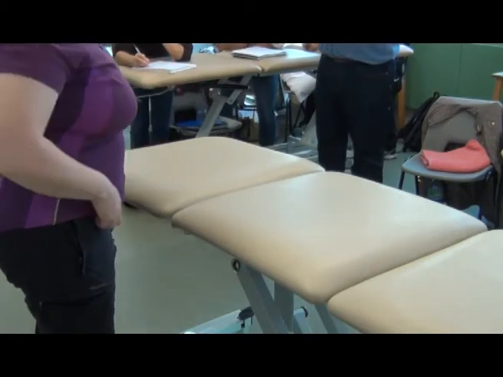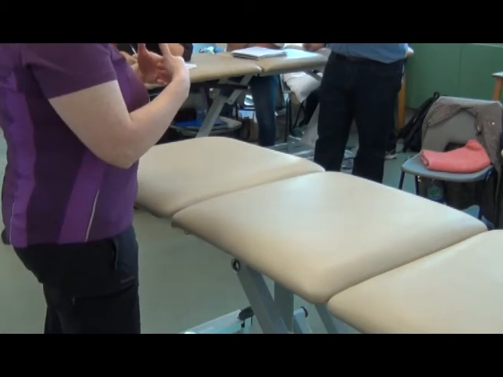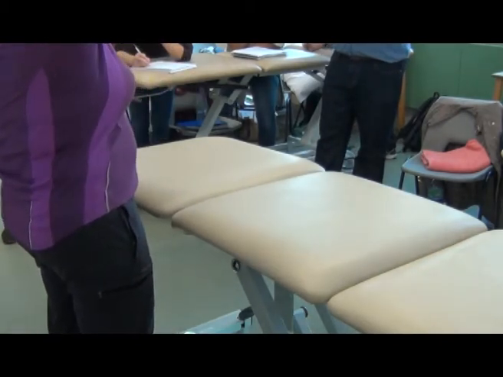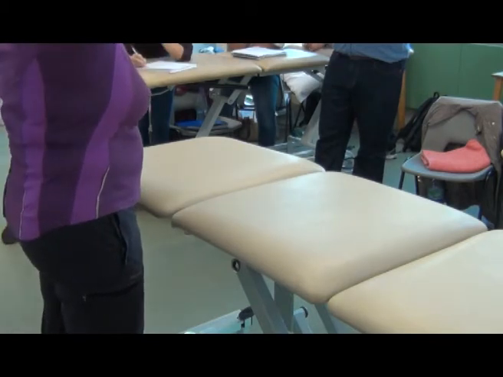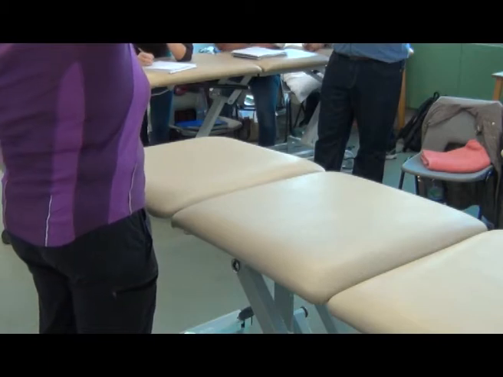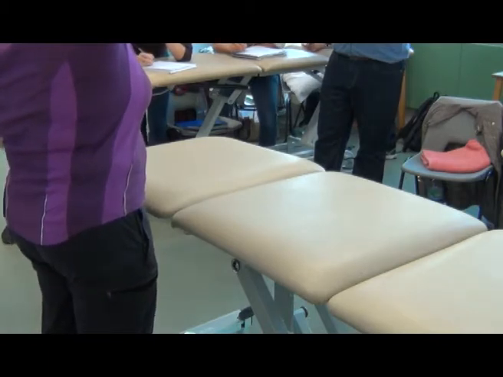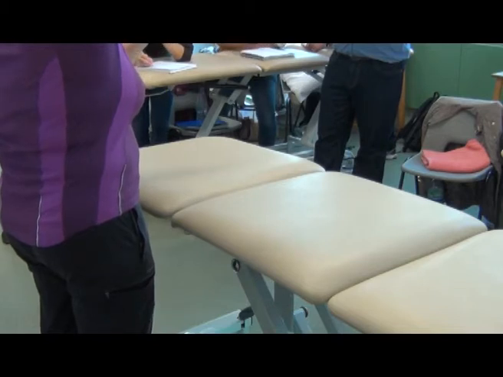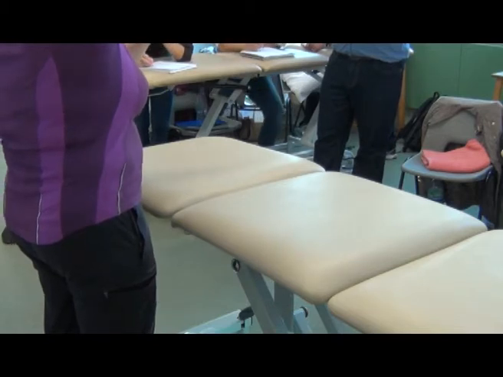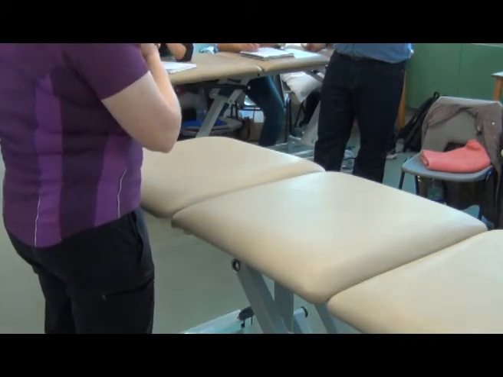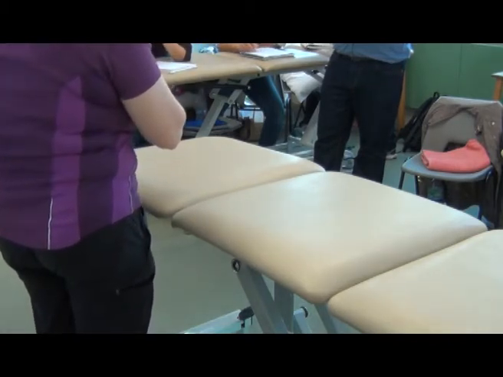C1 on C2. Then you can push C2 forward on C1, fixing the head. So try to fix C1 and fix the head. Then move C2 forward, and that's a relocation test. If you get a clunk or a reduction of symptoms, that's a positive test, and it's not good. Okay?